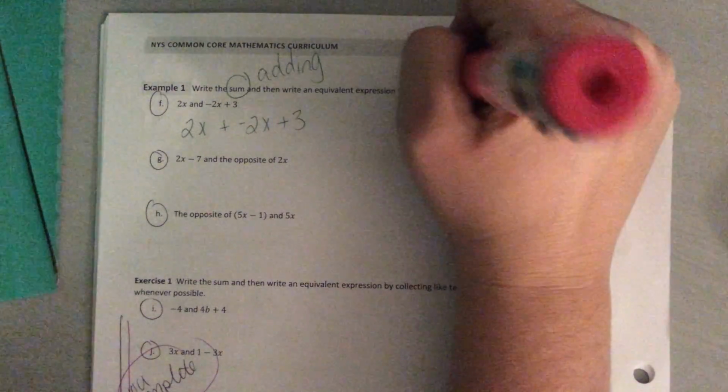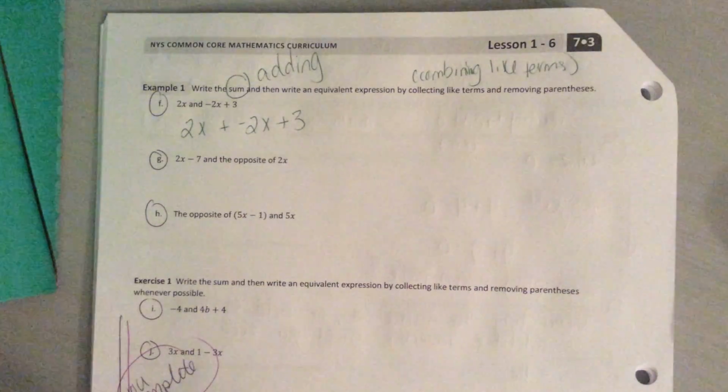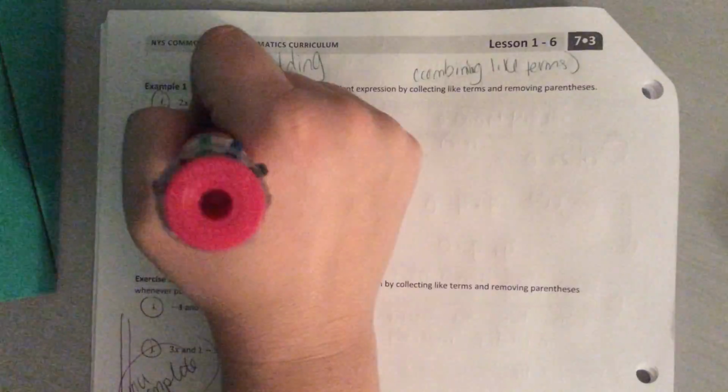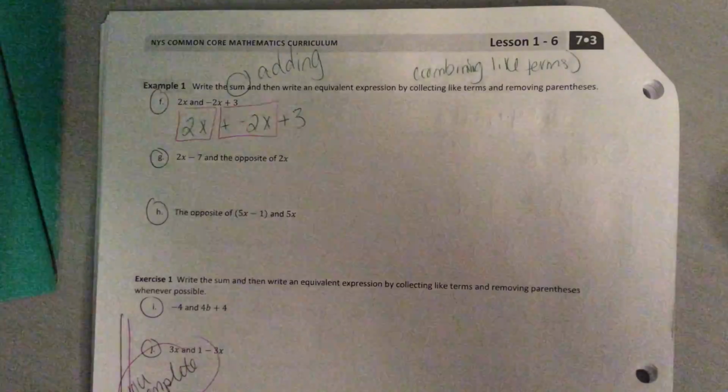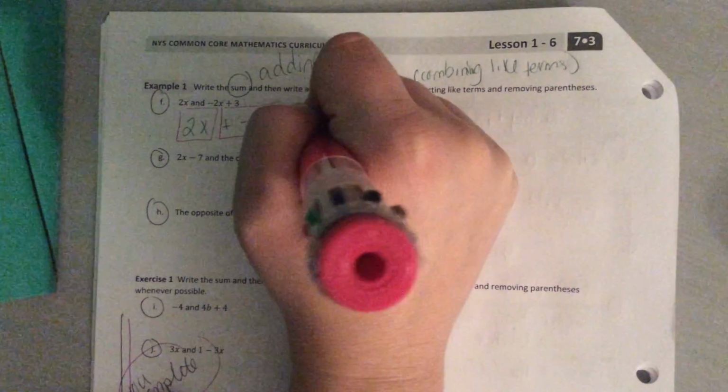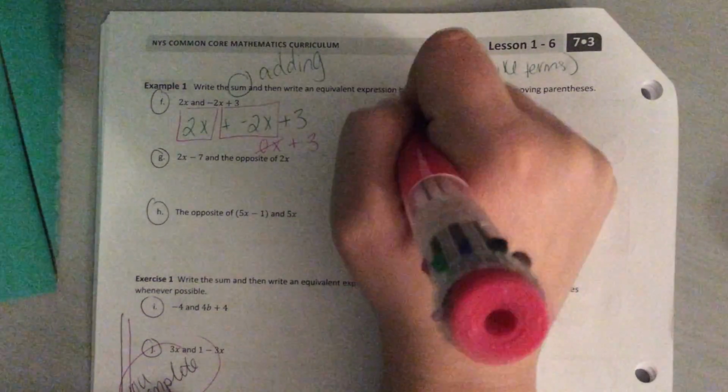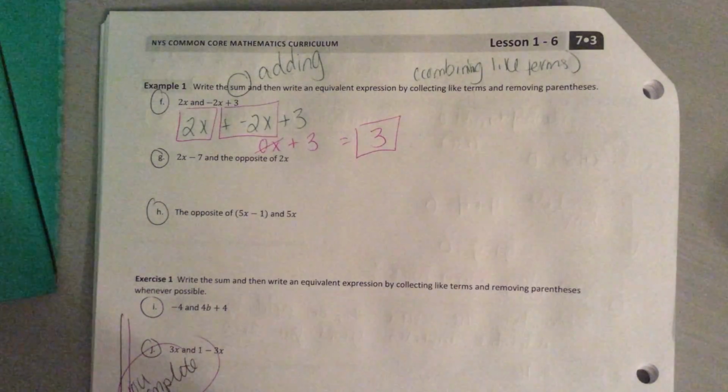Same thing as combining like terms. Okay, so our like terms here, we have 2x plus negative 2x. So 2 plus negative 2 is 0x, which is just 0. So just your 3 that you're left with there.